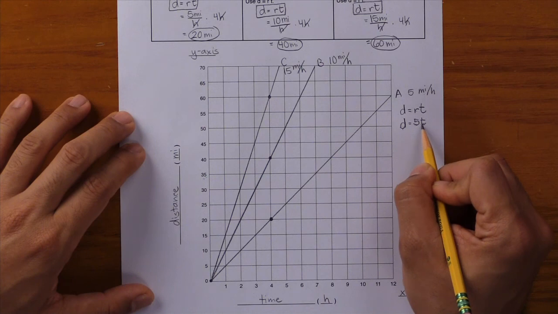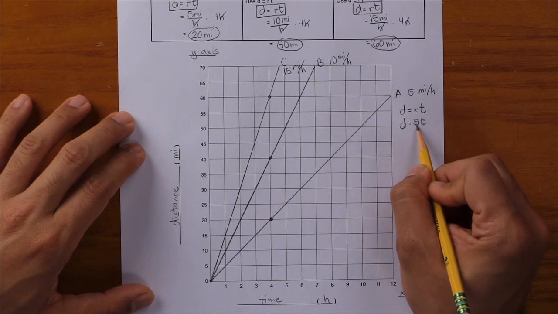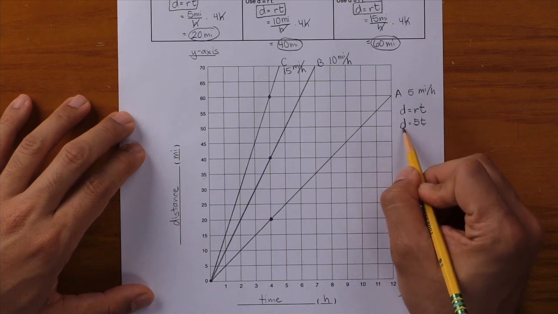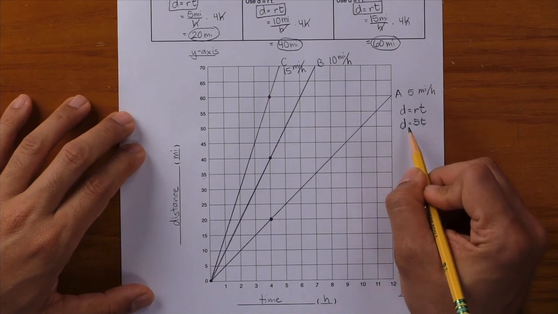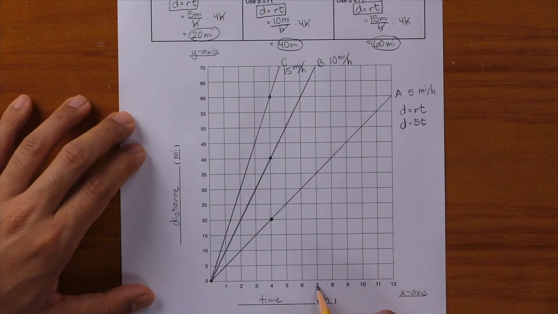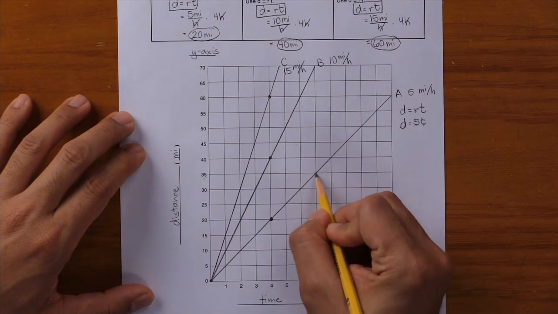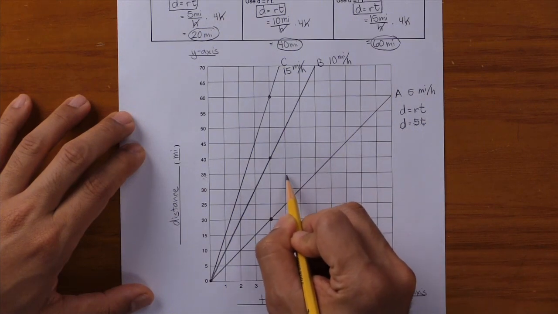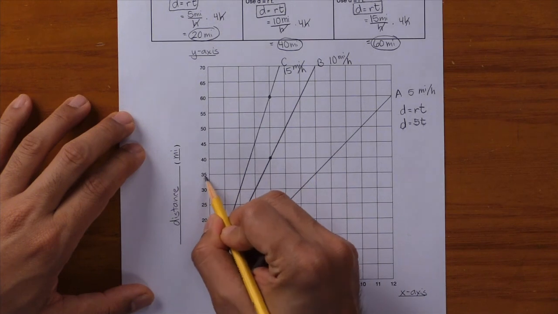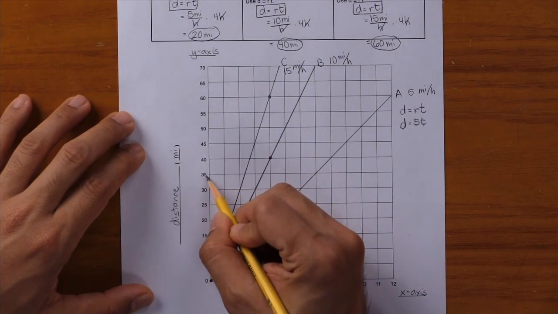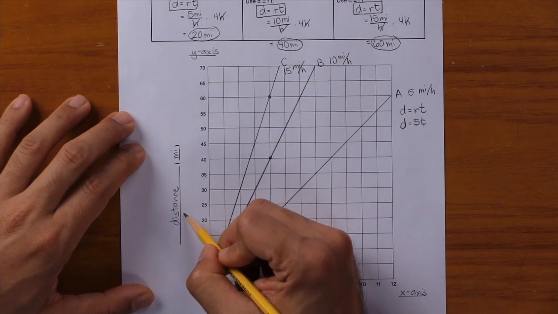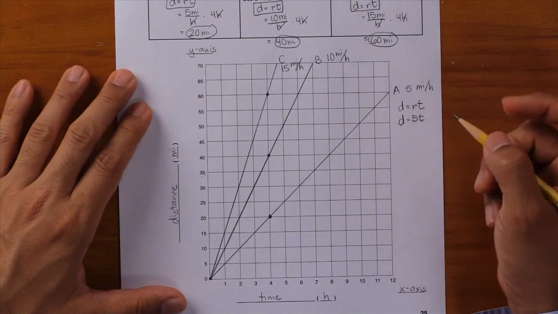Take 7, multiply it by 5, and that gives me 35 for the distance. Let's see if that's true. So here is 7 hours. I'll go up until I hit bicyclist A, right here. And now when I go to the left, I can see for a fact that 35 is the value for the distance.